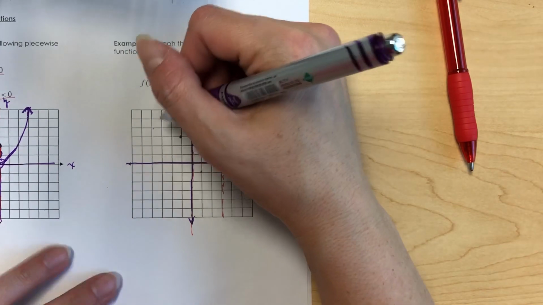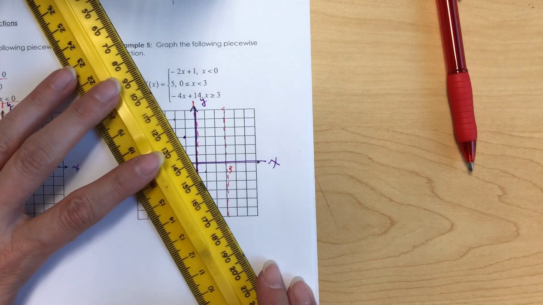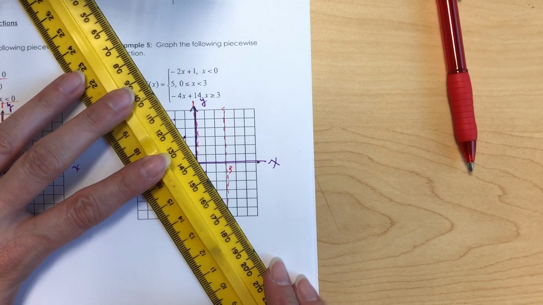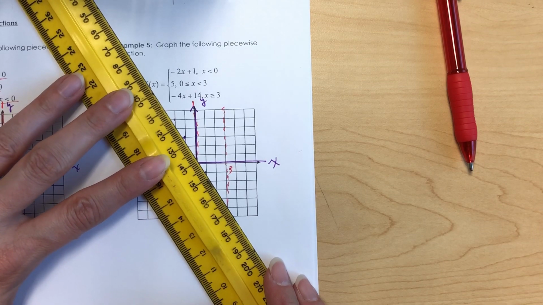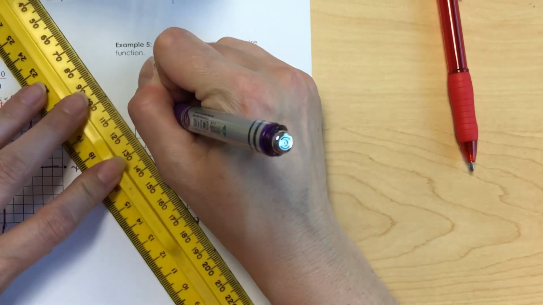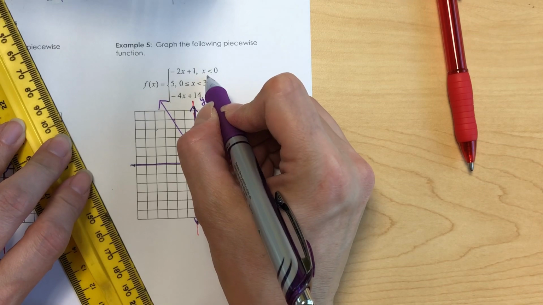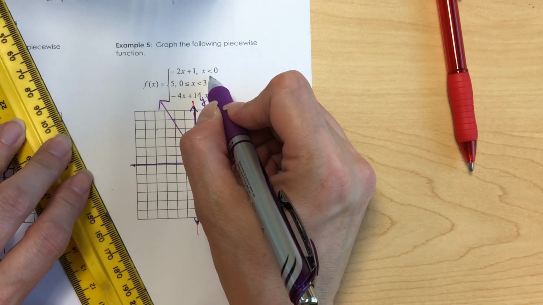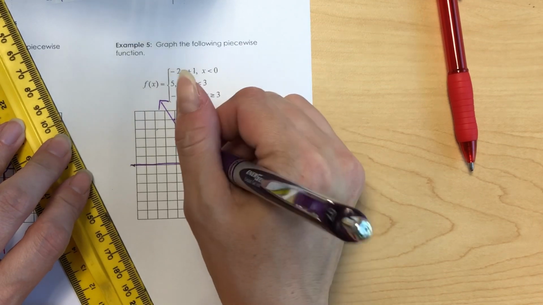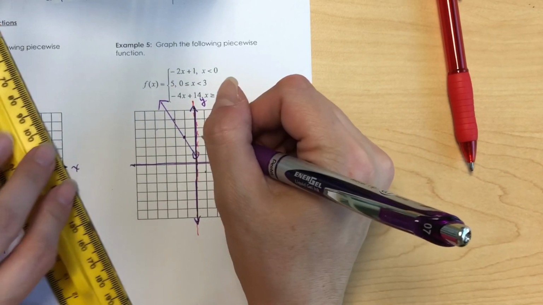And then I'm going to connect these dots, making sure that it touches the y-axis at 1, because that's where the y-intercept would be. Okay, but x will not equal 0 here. It's only going to go up to this point. So we're going to put an open circle, but we're not going to color it in.